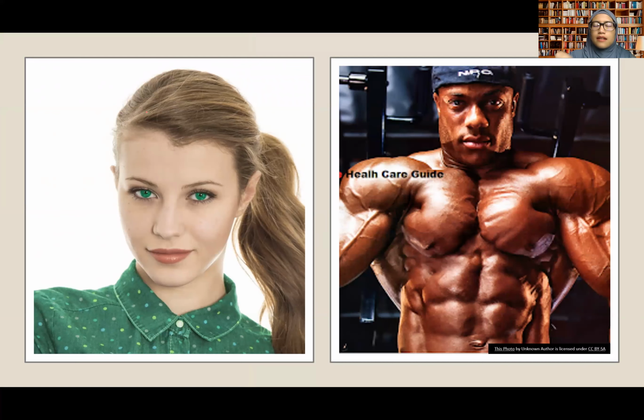So here, this guy right here with all his muscles, that big muscle characteristic will not go to his offspring. But here, green eye, that green eye will get transferred to her offspring. Okay, because it deals with genetics, and if something is not genetic, you cannot transfer it to your offspring.